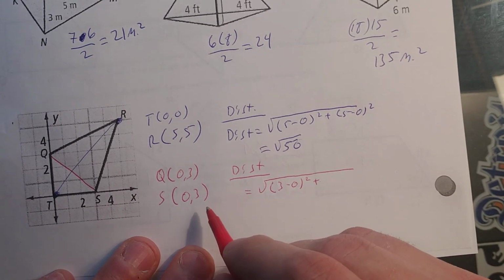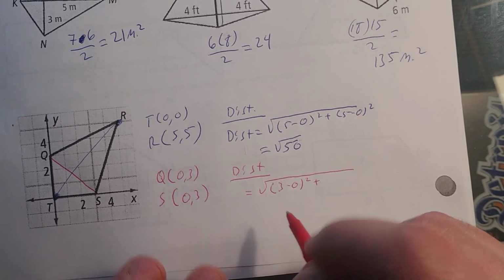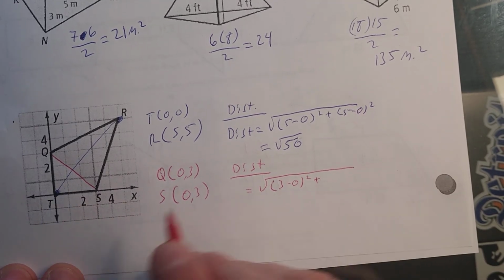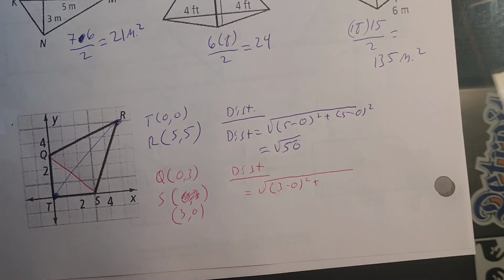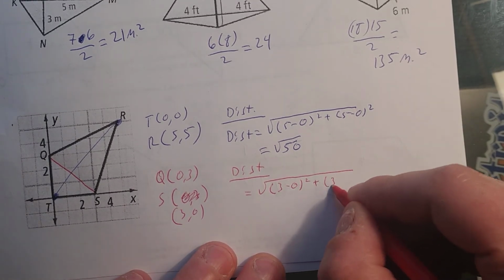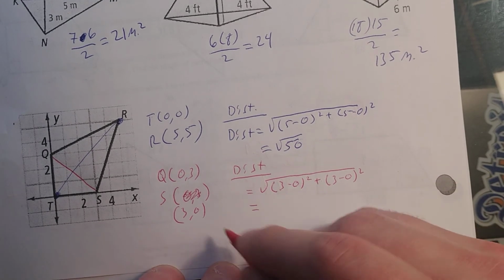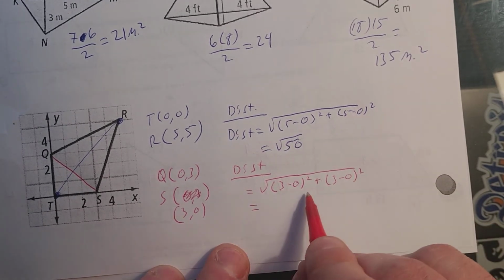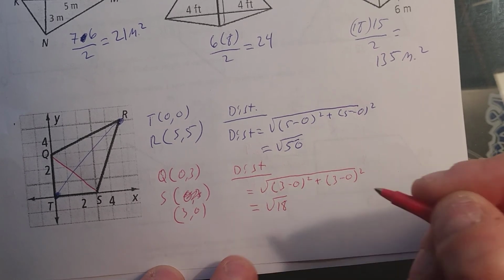Oh, wait. This is 3, 0. That's where it is. Yeah. Now, there we go. And then we got 3 minus 0 squared. And 3 minus 0, so I'm going to get 9 and 9, so I get the square root of 18.